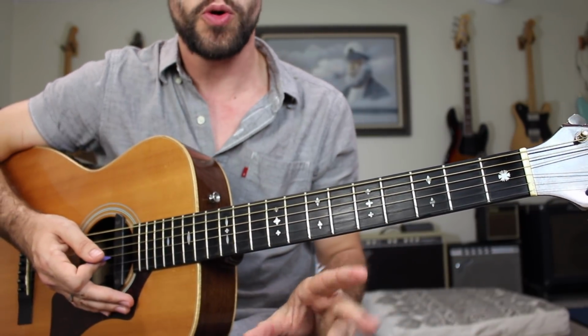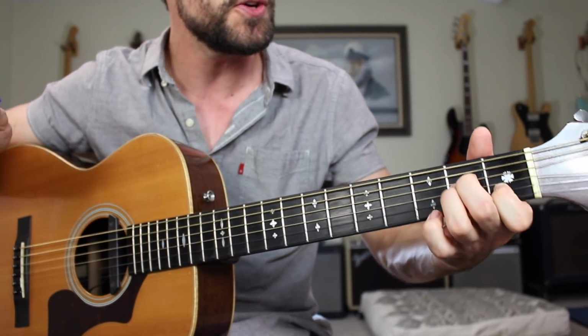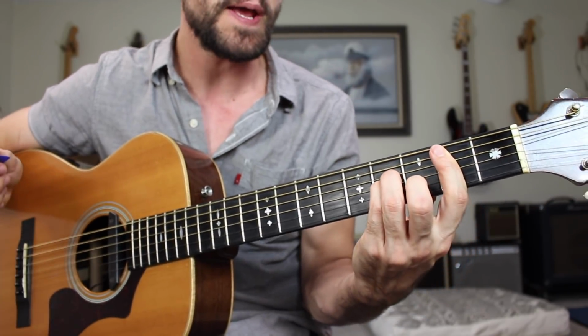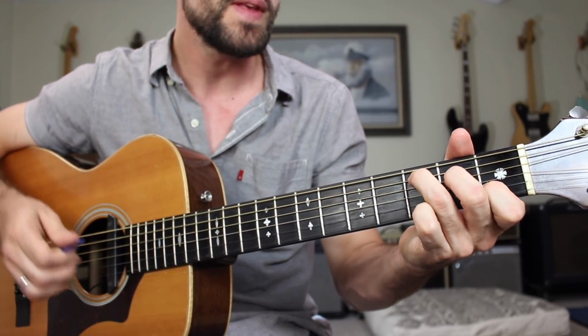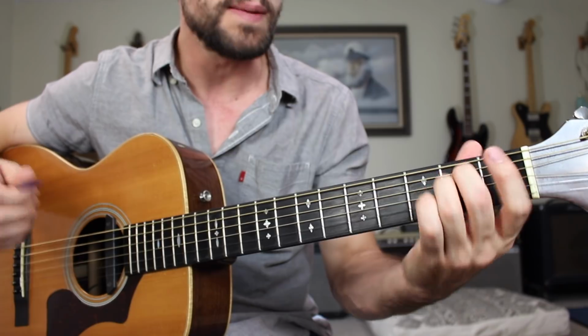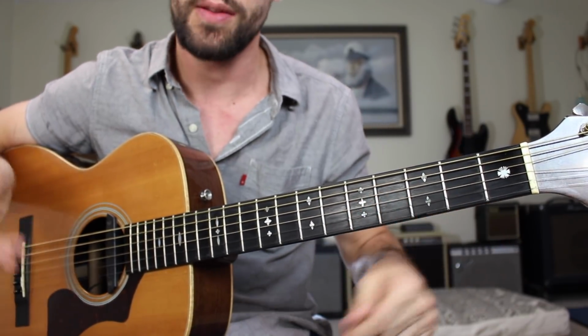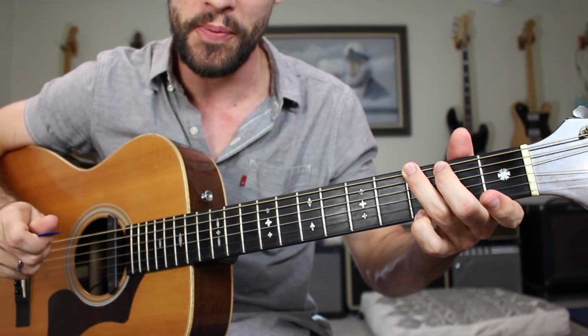Now, the order of those chord types is as follows. We got major for the 1 chord, minor for the 2, minor for the 3, major for the 4, major for the 5, minor for the 6, and diminished for the 7, and then we're back to 1 again, major.